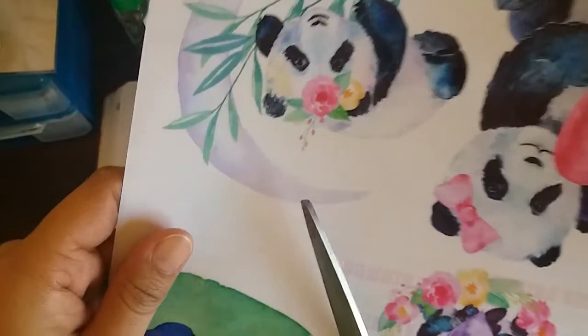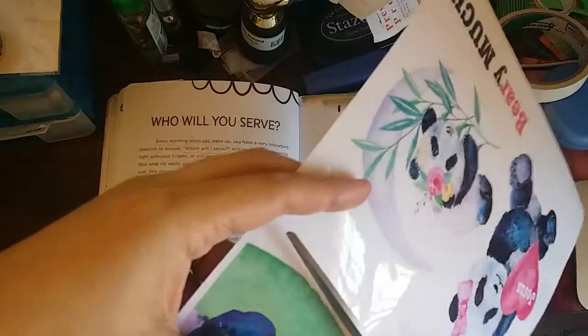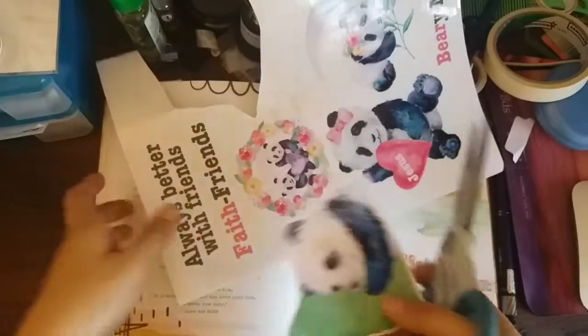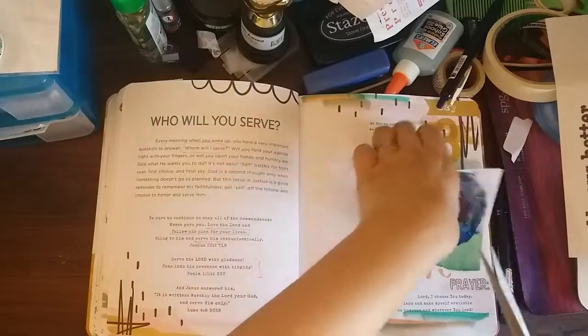I don't know if you call it fuzzy cutting. Actually, I'm copying it from some famous people. I don't even know what that is. So for example, this one here. So I cut my printable and I'm gonna be pasting it here.